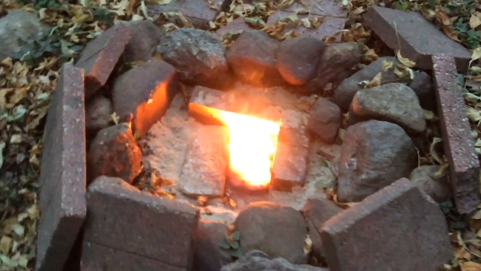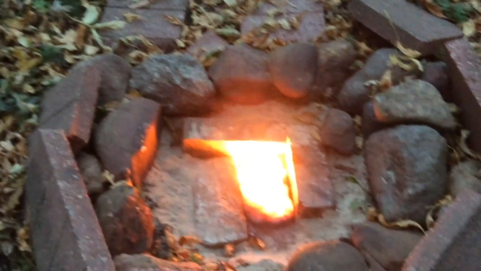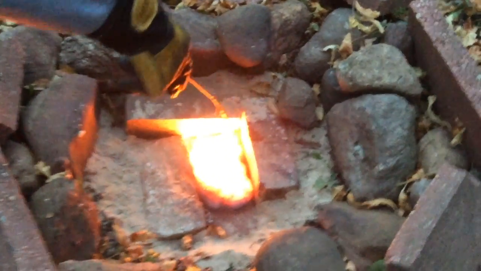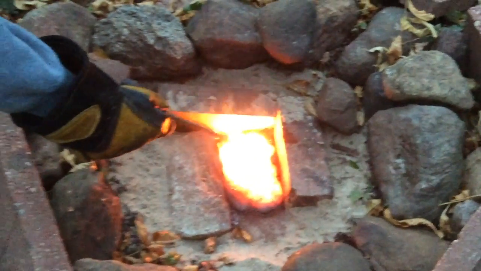Just to show you how hot it gets. Look at this stick. Instant flame. Guys, instant flame.